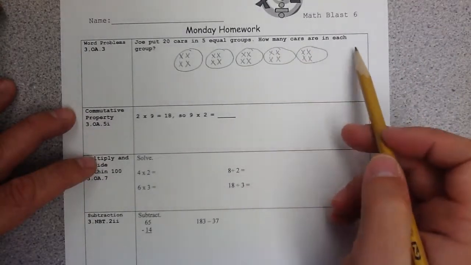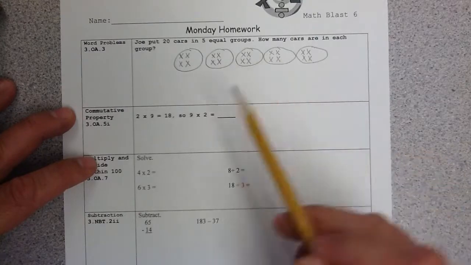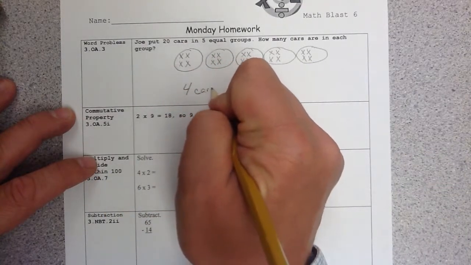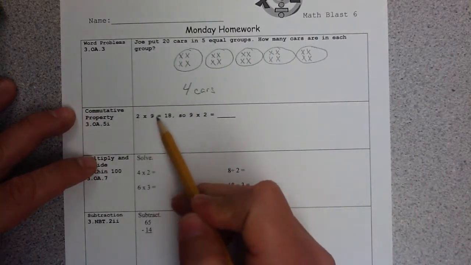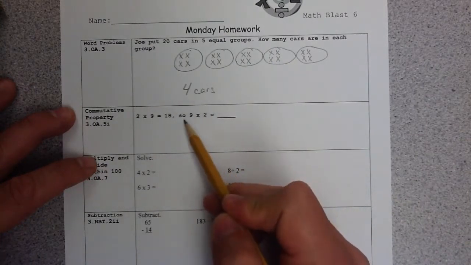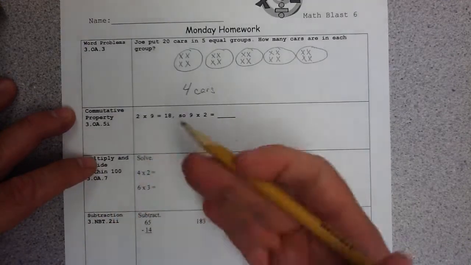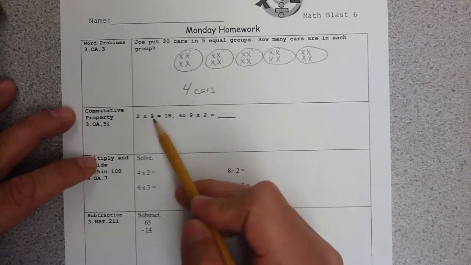How many cars are in each group? Well, as you can see, there are 4 cars in each group. So 4 cars. Next, 2 multiplied by 9 equals 18. So 9 multiplied by 2 must equal, well, let's look at an array. So we can say 2 rows of 9.